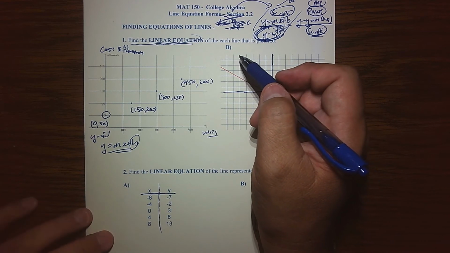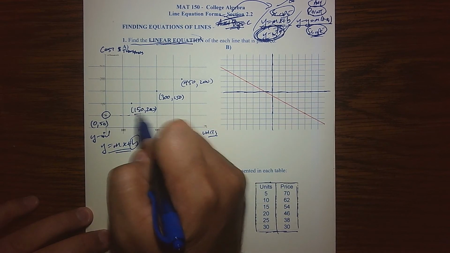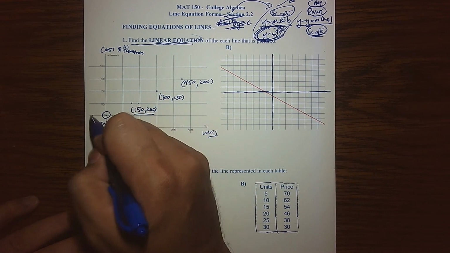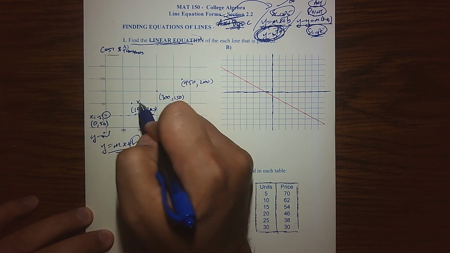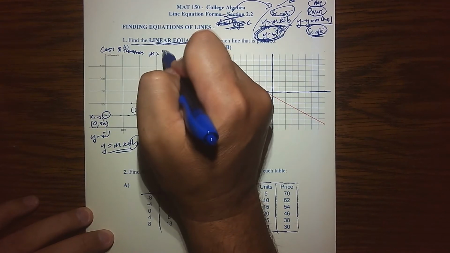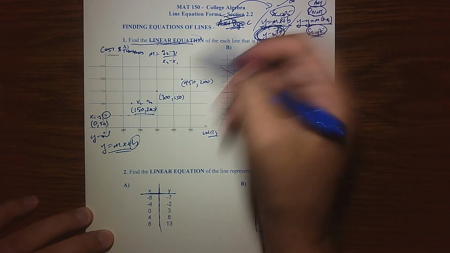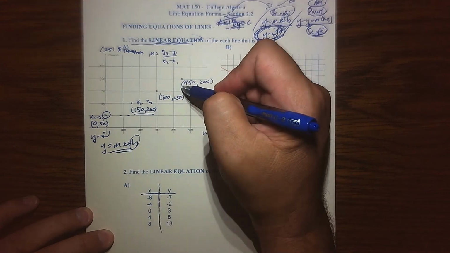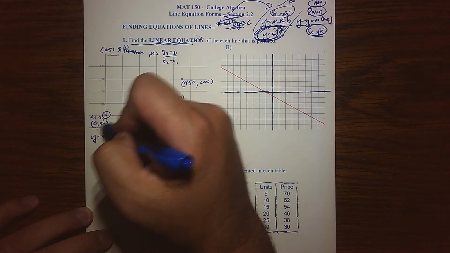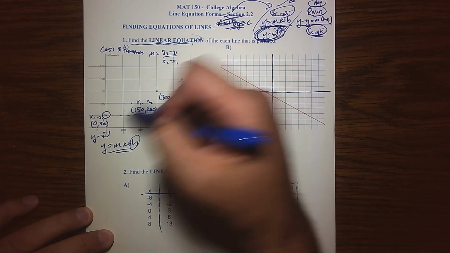I haven't used it yet. How about I use my slope formula, right? So from here to here, if this is x1 and y1 and x2 and y2, what's the slope? Well, we're going to go y2 minus y1 over x2 minus x1. It really doesn't matter which ordered pair you have, because the reason why we have a nice line is because the slope's constant. So pick any two. I picked these two.